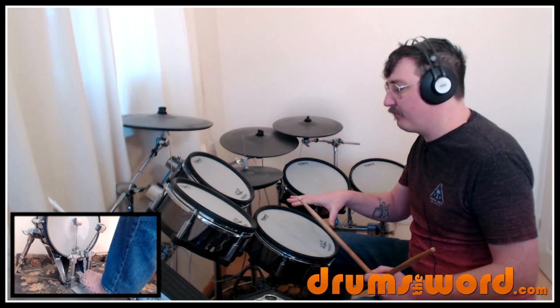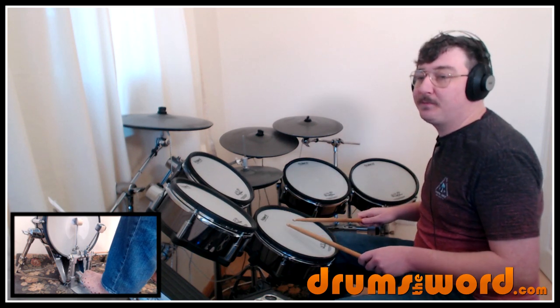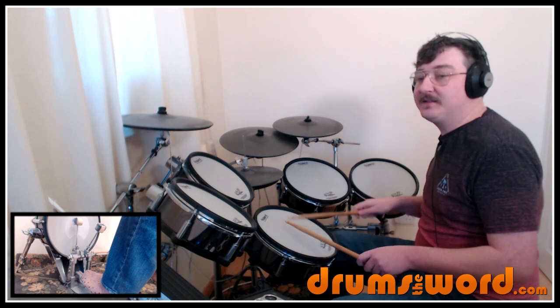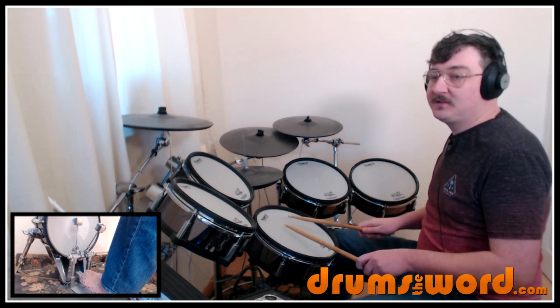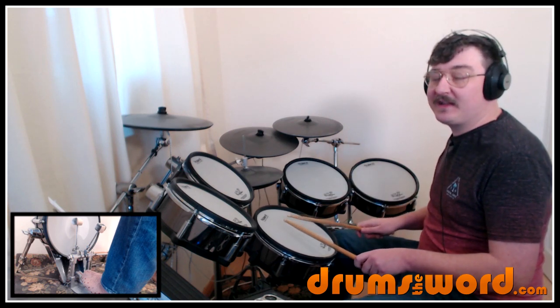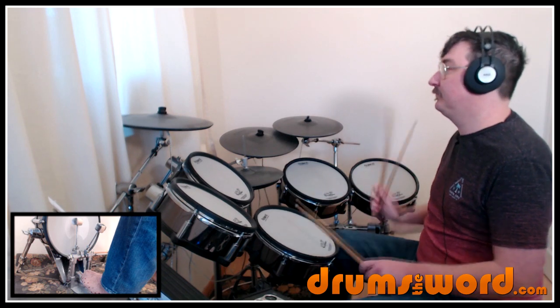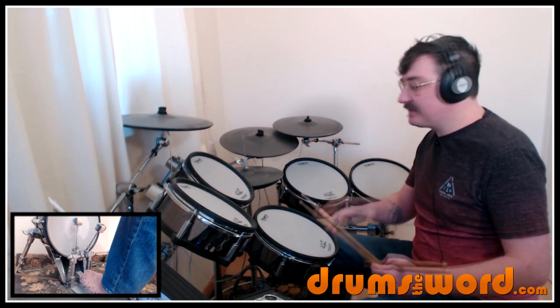Now before I move on, just very briefly, instead of playing doubles, if you're not comfortable playing that right, left, you could just play starting with the left hand. So I'm playing the same number of notes, but I'm starting with my left hand and I'm playing it as single strokes. So you could play that if you wanted to. That sounds very, very similar.